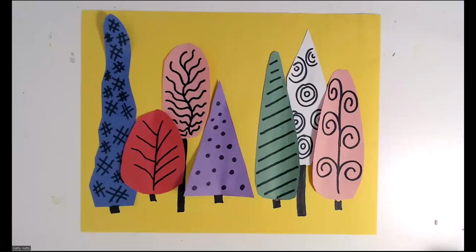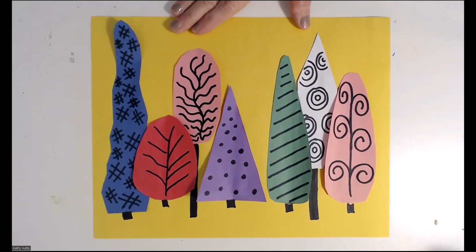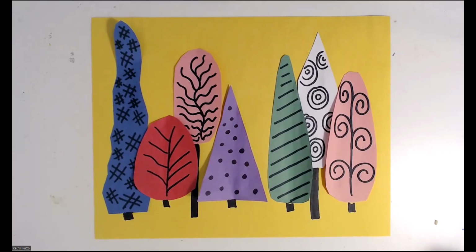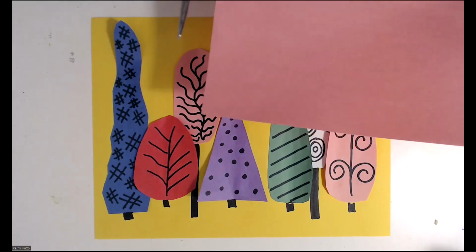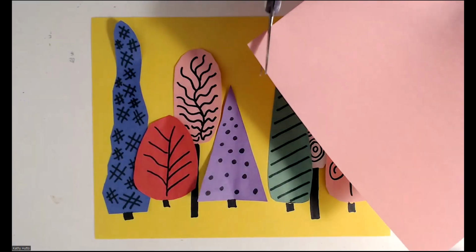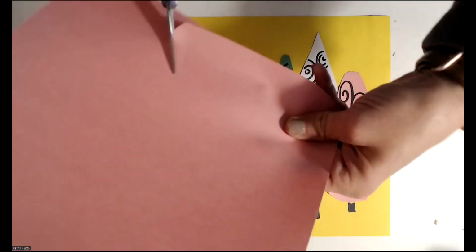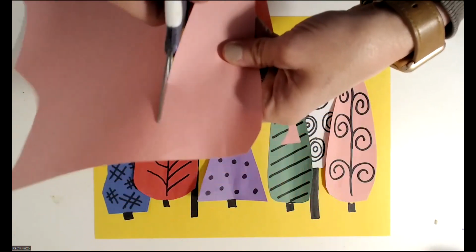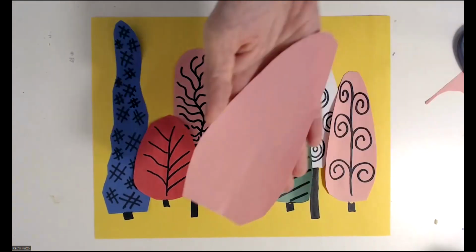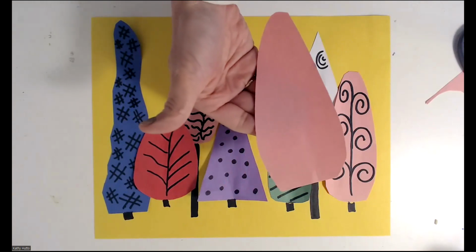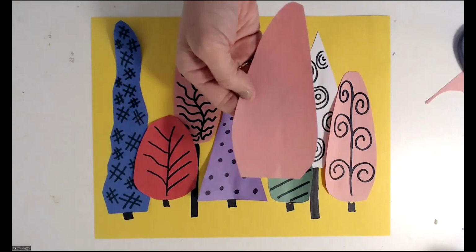So here's our art project today. I already made it because really it's up to you how you want it to look. This is just an example. So let me show you how to cut out a tree. Just take some colorful paper, any color, and then you can make any shape you want, really. I'm going to cut one out that looks kind of like a triangle, but I didn't make any sharp corners, just like kind of a rounded triangle.